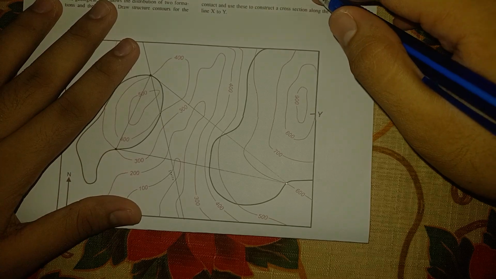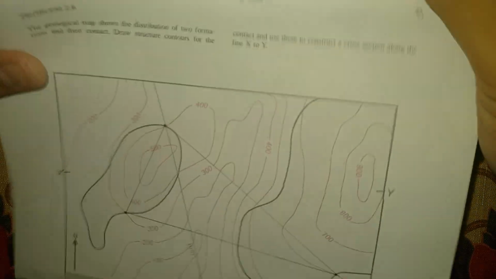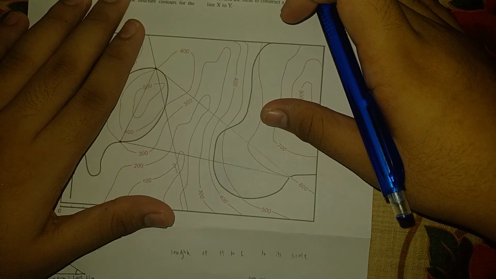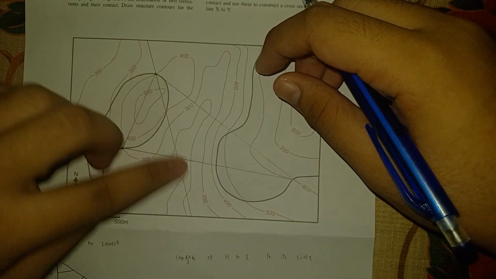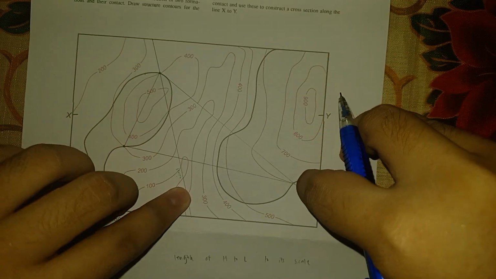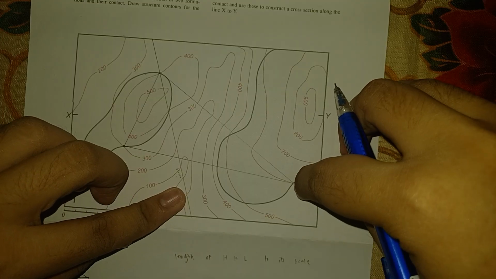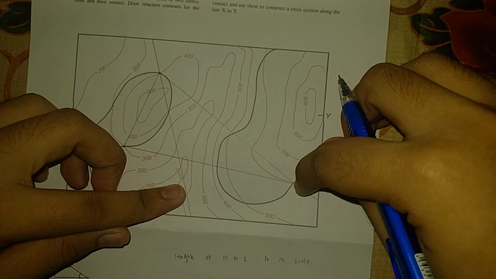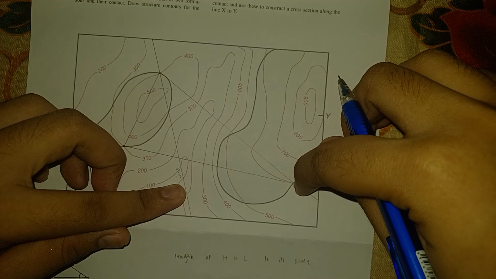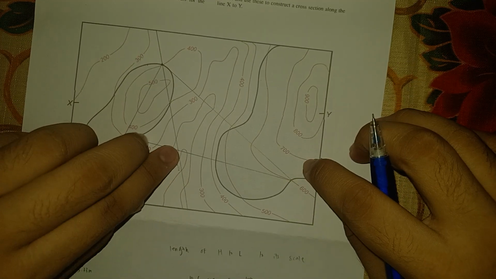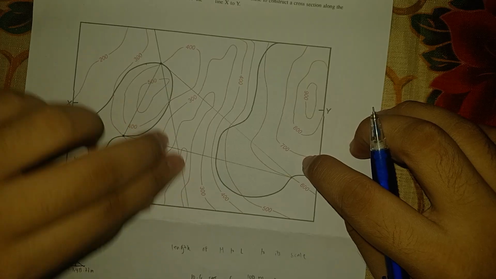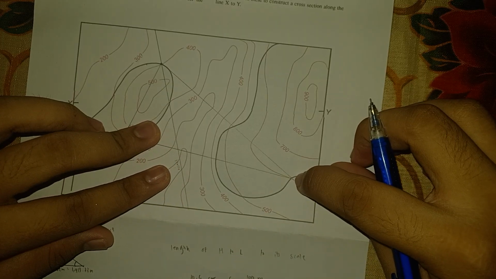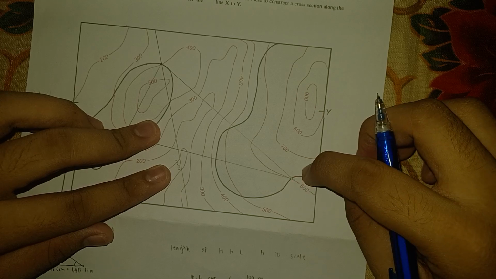How will we get our true dip direction? To get that, we need to connect any point from this line to the highest point. But always remember that it should be perpendicular. So what does that mean? We need to find a point from this area that, when we connect it to this point, will be perpendicular.